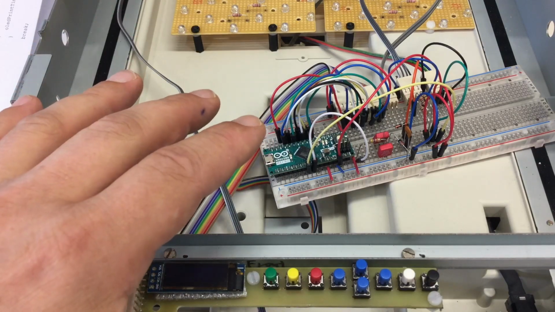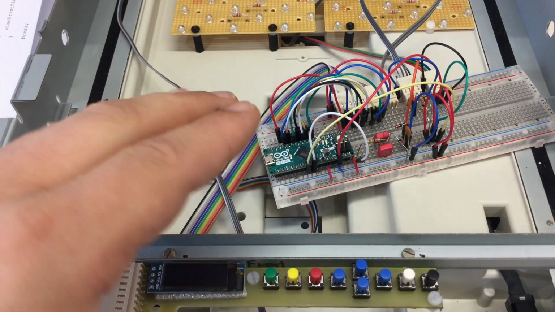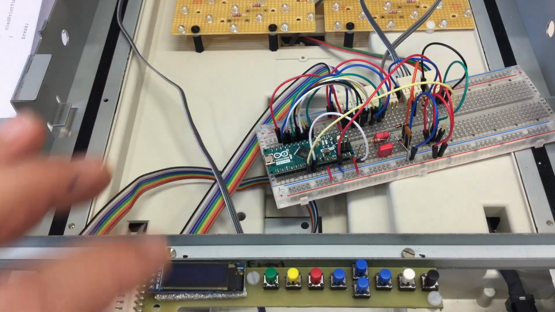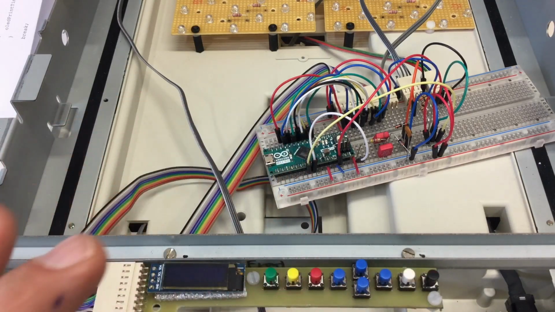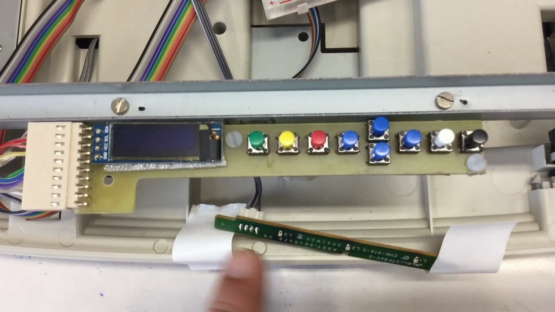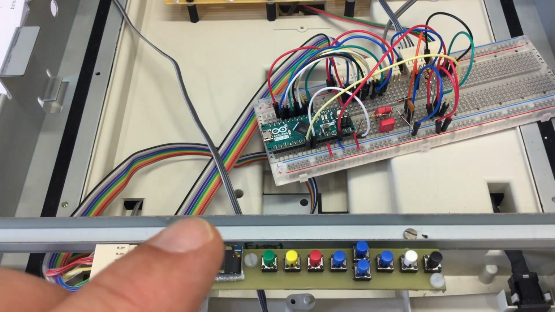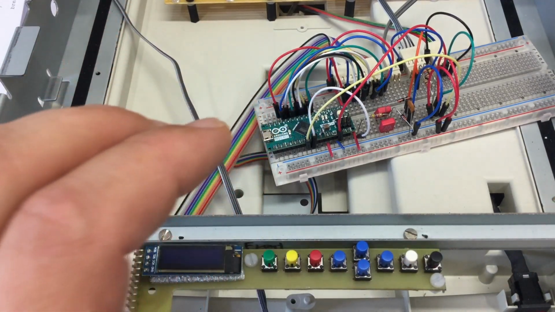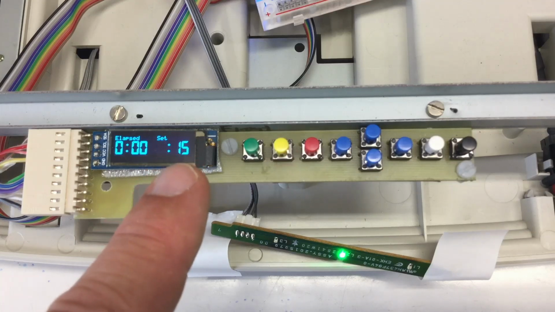I'm done prototyping my controller, and last time I already had some rudimentary software in it which allowed me to test out the OLED and the keypad, the LEDs and stuff. But now I have a finished software in it, and let me show you its features.